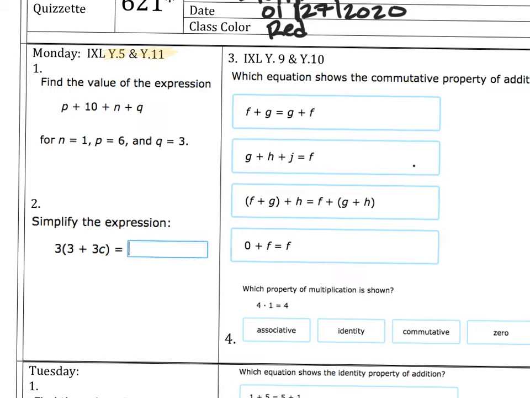All right, so you have to plug in the terms that it gives you. It says find the value of the expression for N equals 1, P equals 6, Q equals 3. So wherever you see N in the expression, you're going to plug in 1. Everywhere you see P, you're going to plug in 6. And everywhere you see Q, you're going to plug in 3. So you end up getting an expression that looks like this: 6 plus 10 plus 1 plus 3.